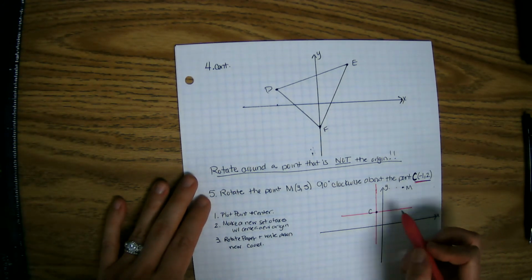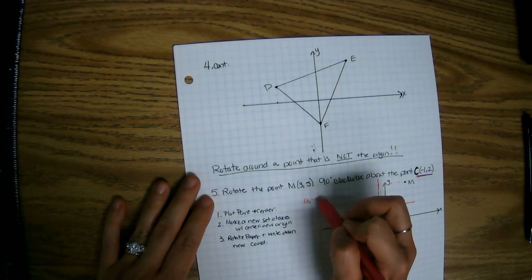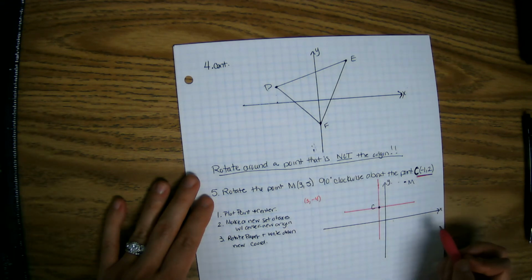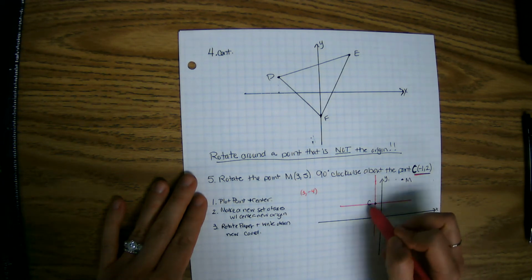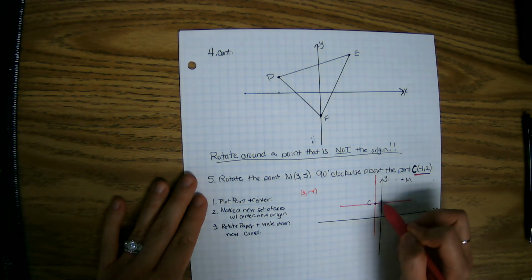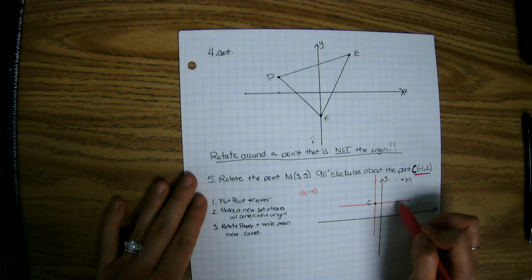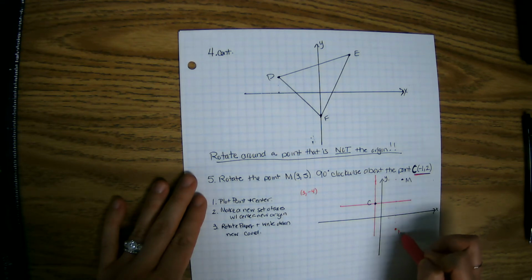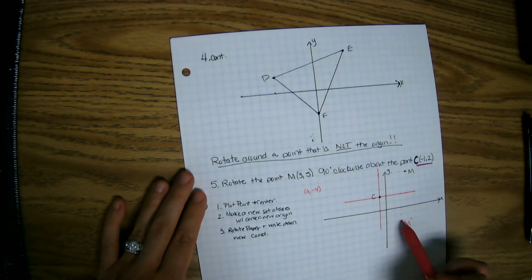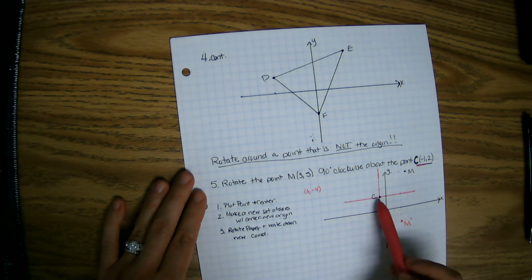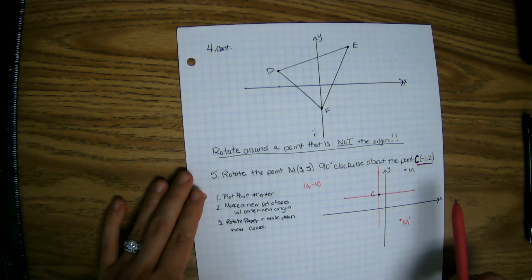So 3, -4. We're going to flip it back to home position, and plot the point on our pink axes, 3, -4. That's M prime, where our point would be if we rotated it 90 degrees about the origin, if the origin was the center of these pink axes.